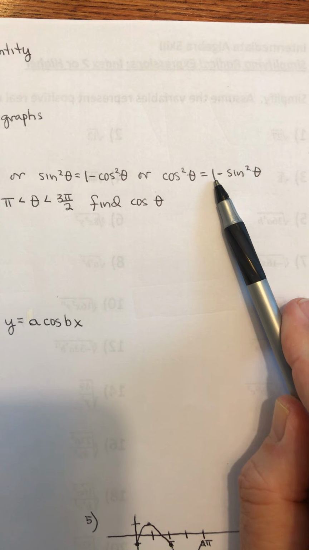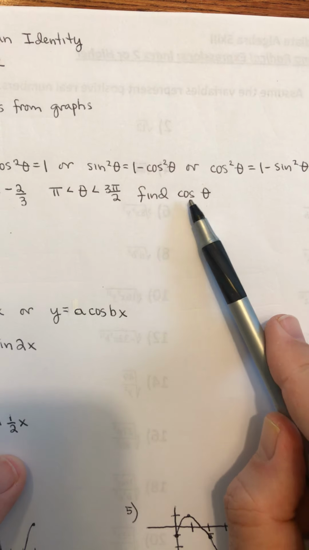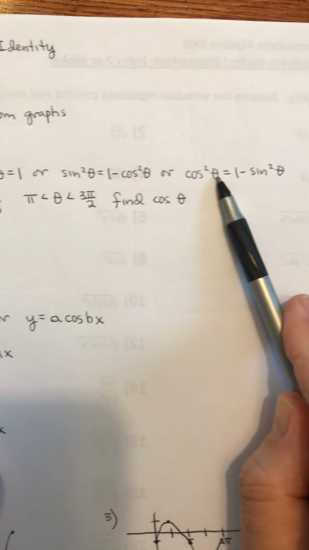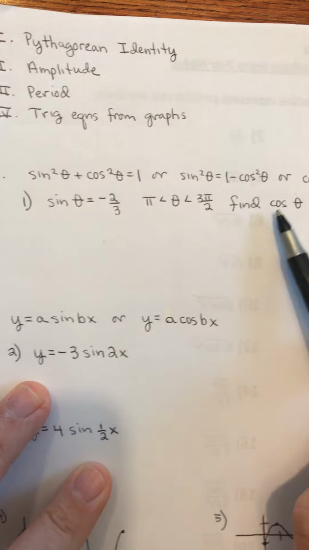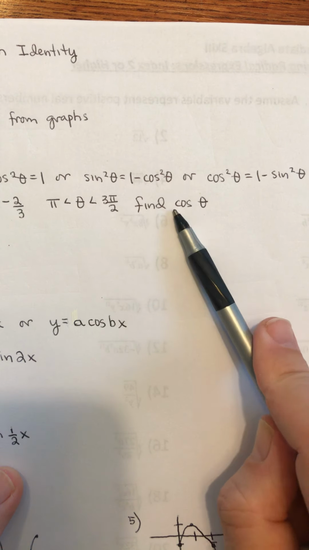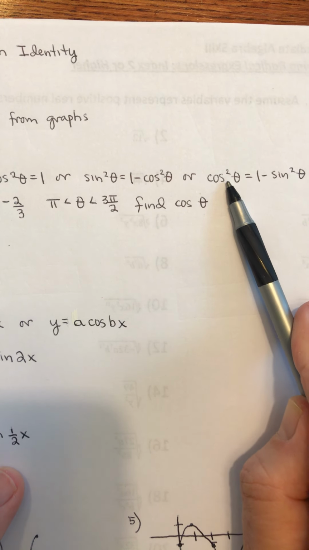I'm going to use the equation, like on this one, what is your cosine? I'm going to use this third one. I could always use this one, I can use that one, but the easiest one is to use this one. What you're looking for is what's on the left-hand side.